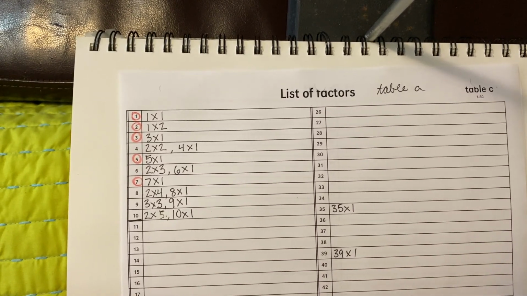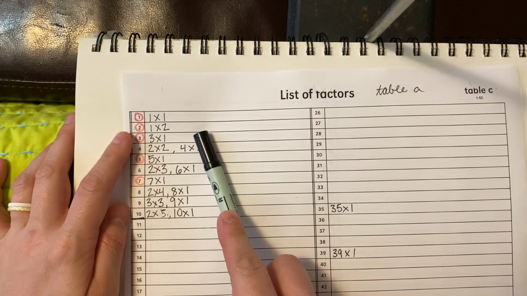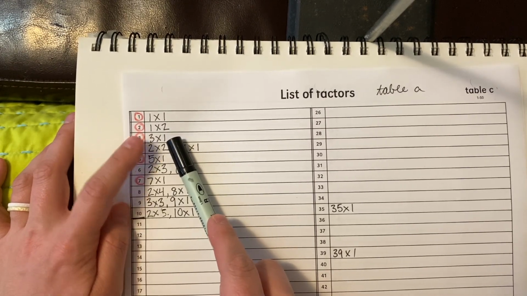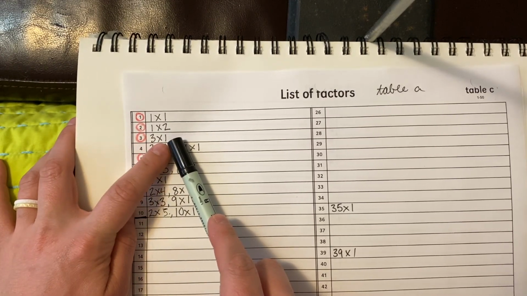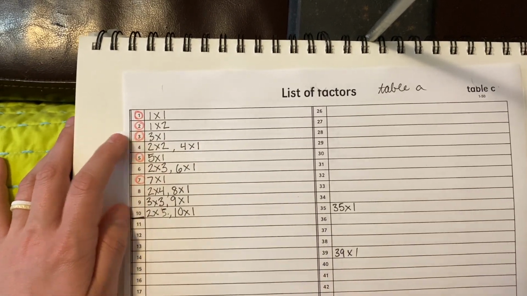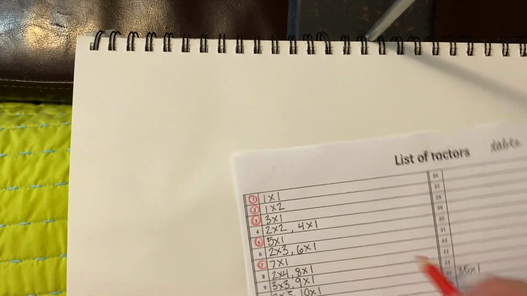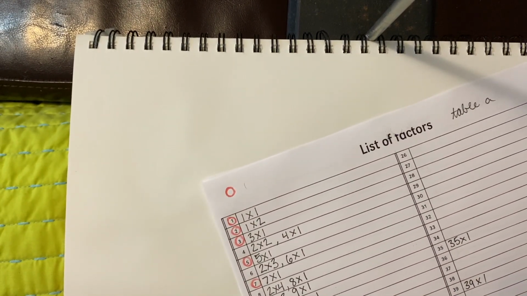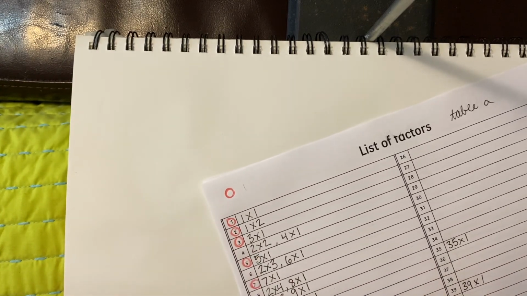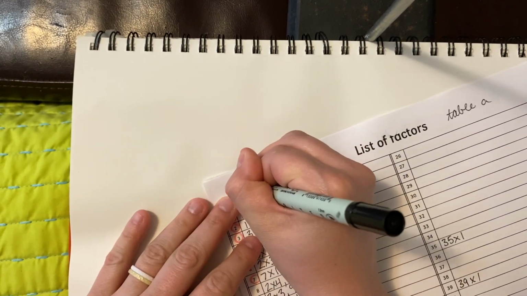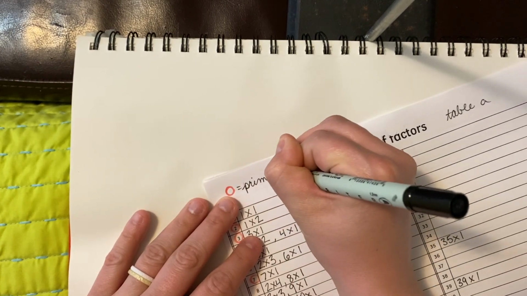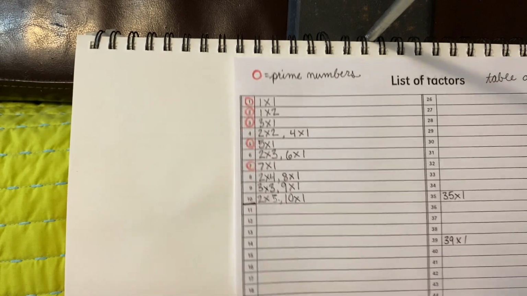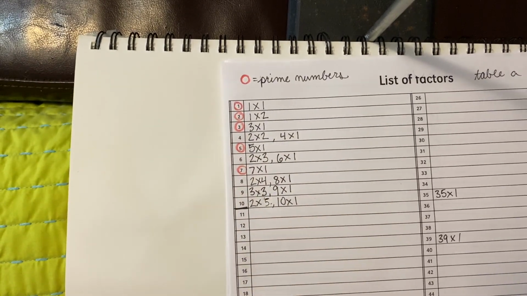Okay? But if a number can only be made by multiplying itself by 1, so the only way to make 3 is to multiply 3 by 1, to multiply itself by 1, we would circle them in red. Numbers like that, numbers that can only be made by multiplying itself by 1, oops, wrong side of my marker, are called prime numbers. Okay? Now we started here, there's quite a bit of prime numbers there, isn't there?